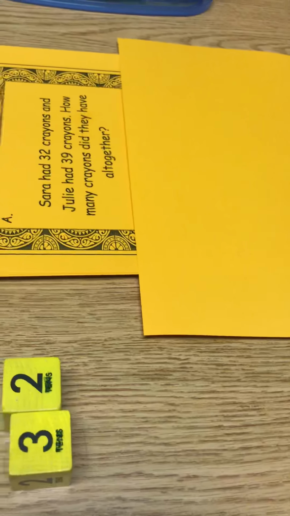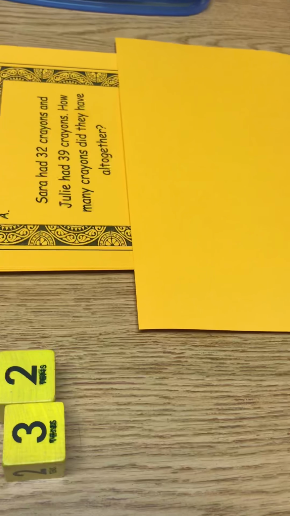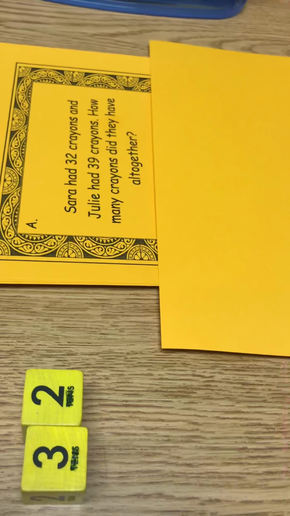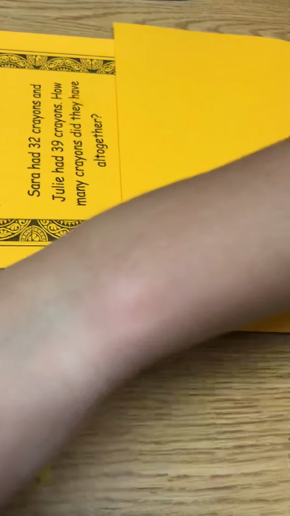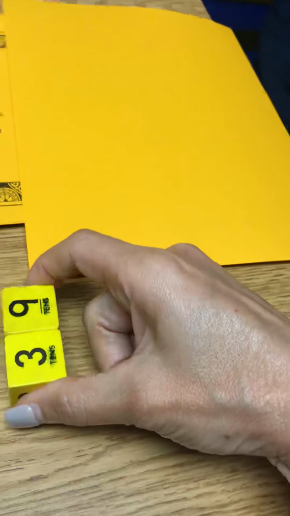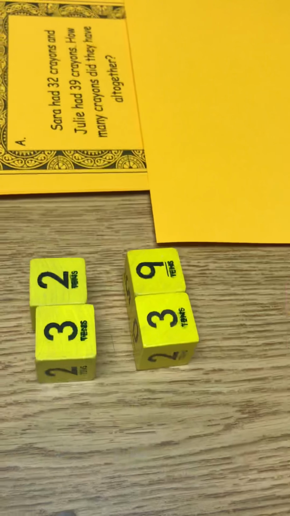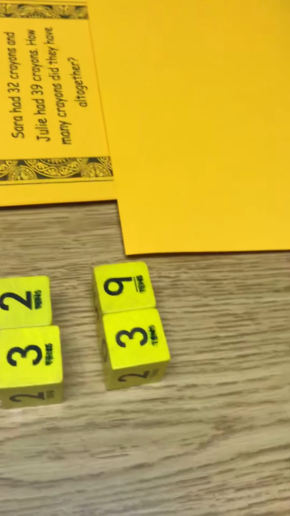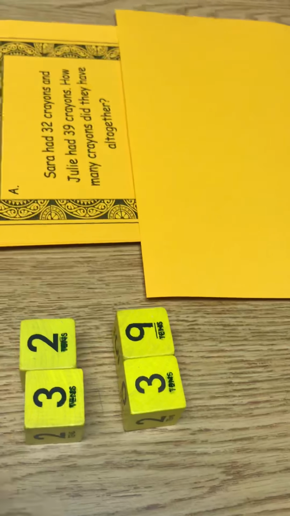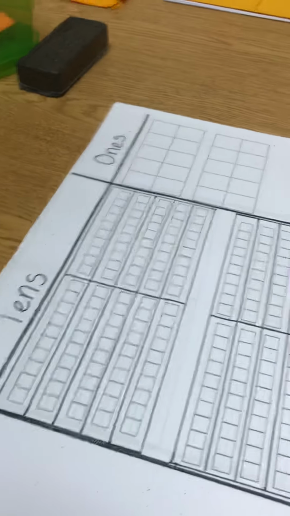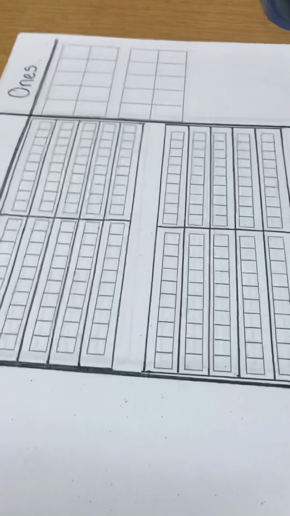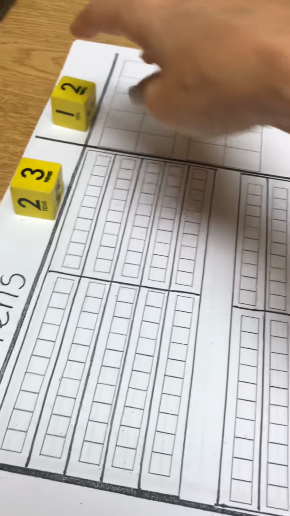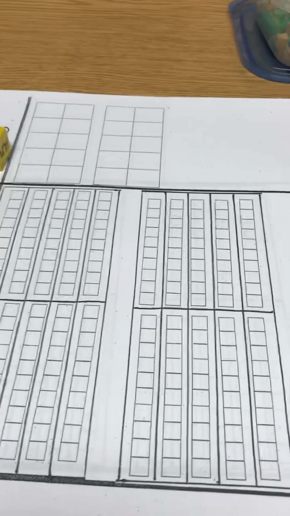So we have, how many crayons does Sarah have? 32. Okay, go back to the story. And how many crayons does Julie have? 39. Okay, let's go ahead and represent 32 and 39, right? And then we'll decide what we're going to do with those. So let's look at this place value mat right here. Let's go ahead and represent 32. How would you do that?